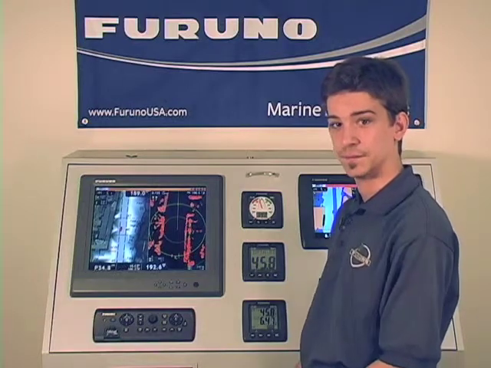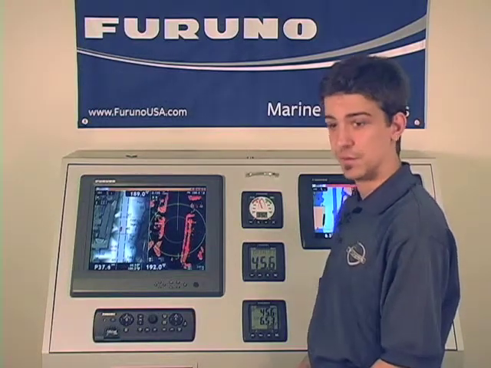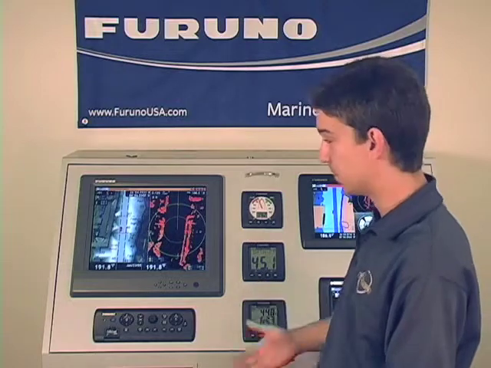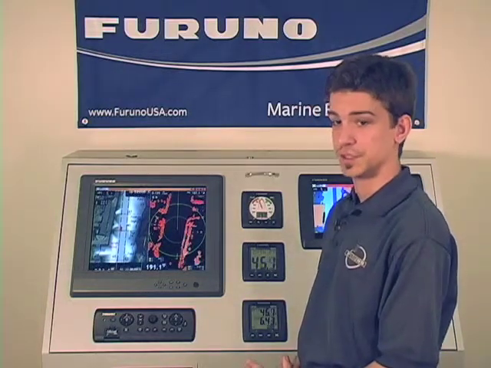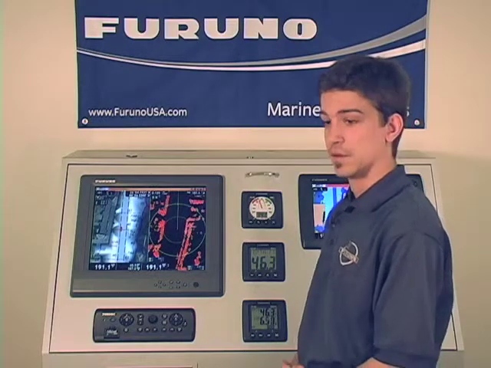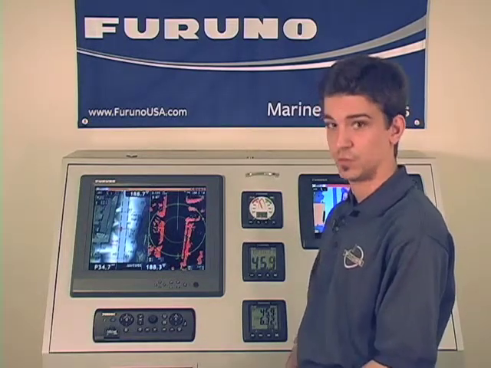Thanks, Jeff. Today we're going to talk about installing NavNet 3D chart and satellite photo data on your NavNet 3D multifunction display. The NavNet 3D multifunction displays, such as the black box here, come pre-installed with a complete library of all US vector and raster charts, the 3D data, and with at least one satellite photo region.